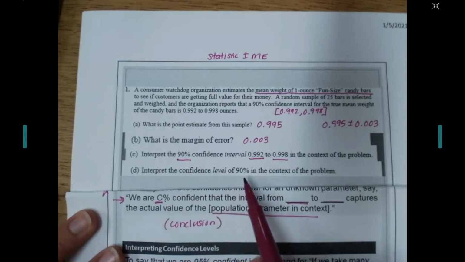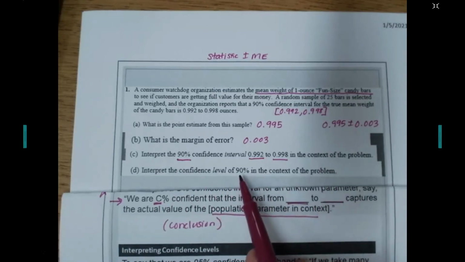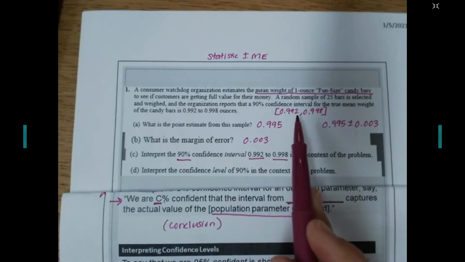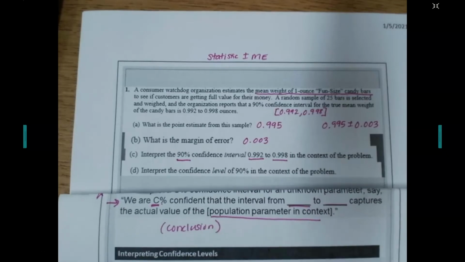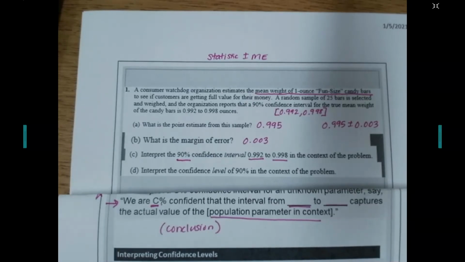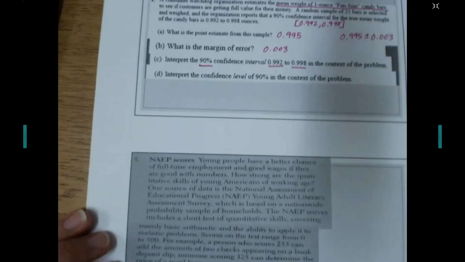Interpret the confidence level of 90% in the context. Okay, is that 90% how confident I am in this specific interval? No. It's how confident I am in the process used to create this. What I'm saying, if I am 90% confident, that's saying if I were to use this process over and over and over again and take lots and lots of different samples and calculate lots and lots of different intervals, 90% of the intervals constructed using this method would create intervals that capture the true mean weight of these fun-sized candy bars. That means 10% of them would not. Good. All right, let's try another one.